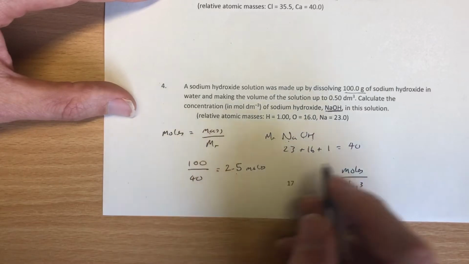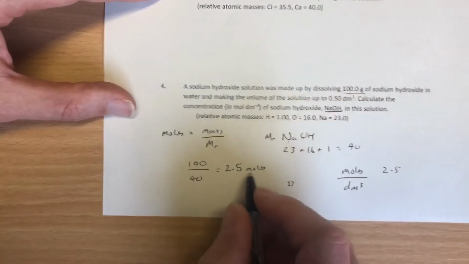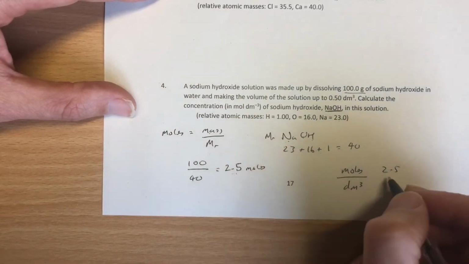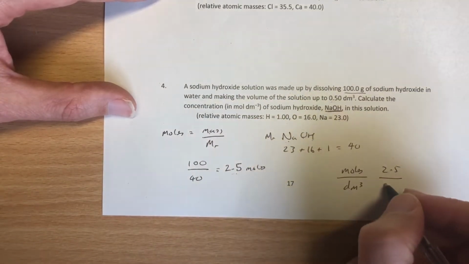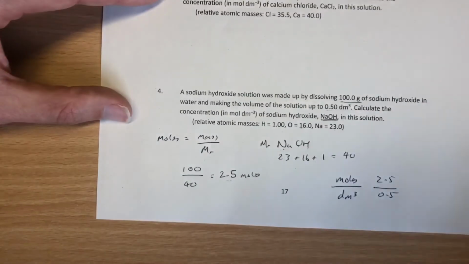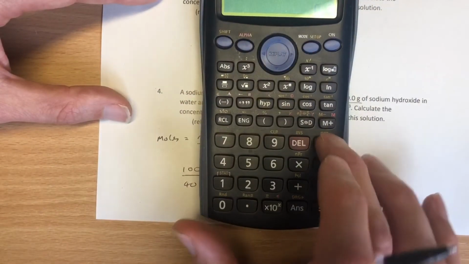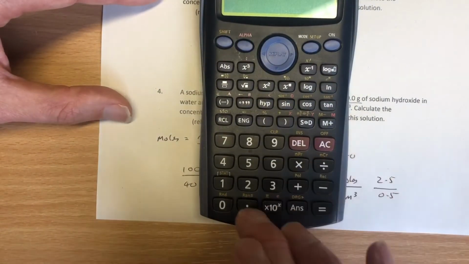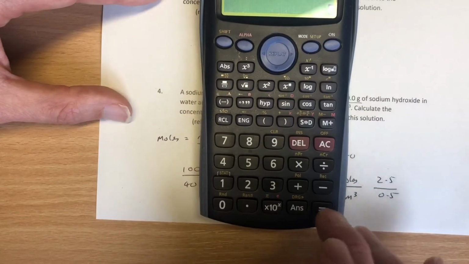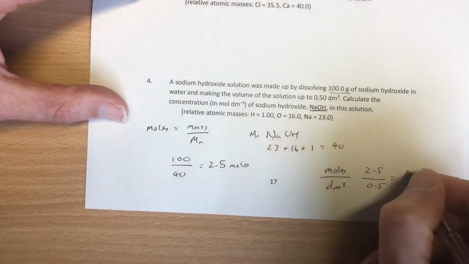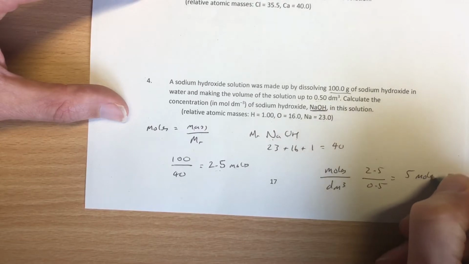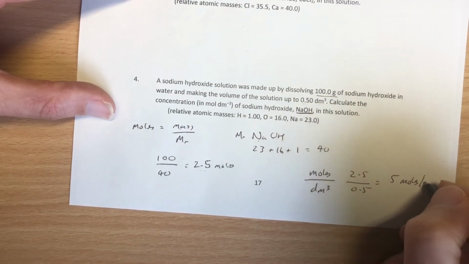So we now have to take the number of moles, 2.5, and divide it by the number of decimeter cubed of water, 0.5. Okay, so 2.5 divided by 0.5 equals 5. So the concentration of this solution is 5 moles per decimeter cubed.